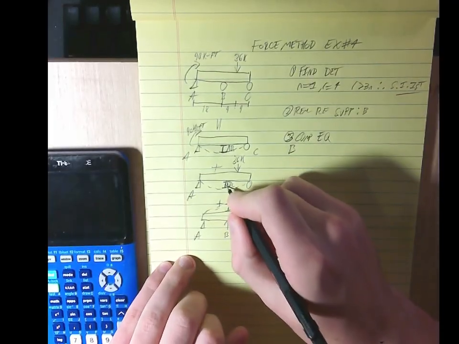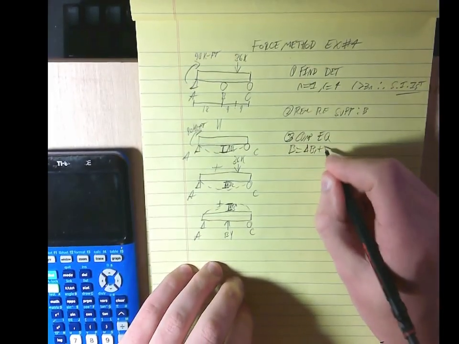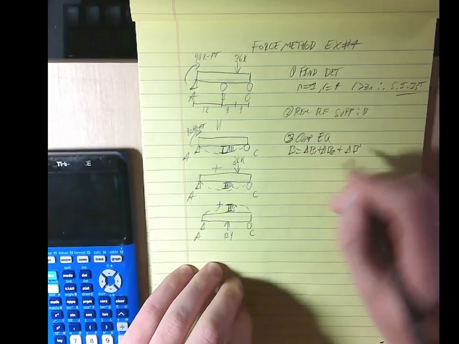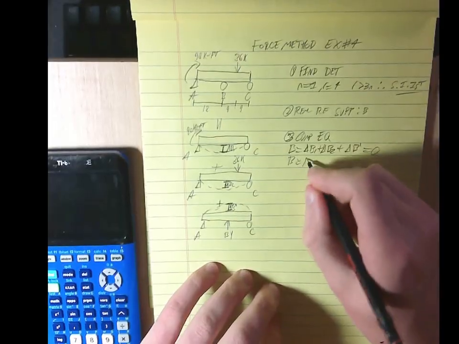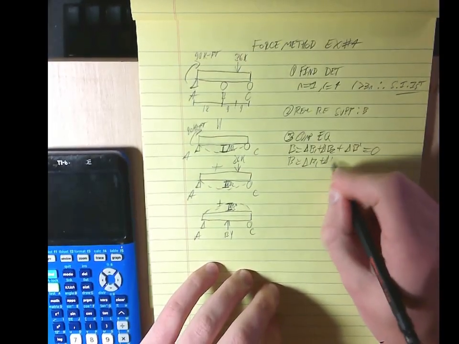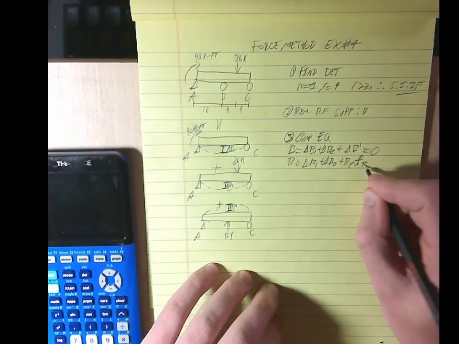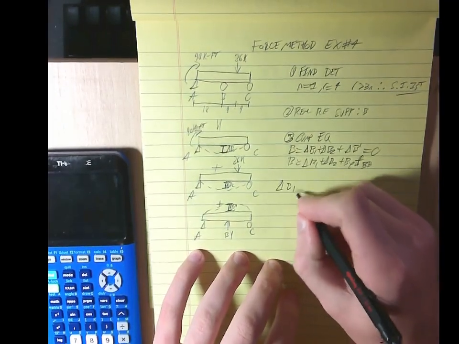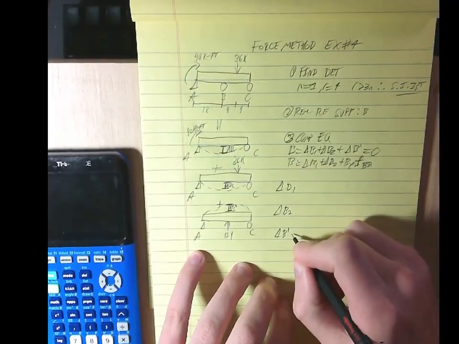Oh, forgot the deltas. So that's going to be delta B1 plus delta B2 plus delta B prime, all right there, equals 0. We can say that delta B is going to be equal to delta B1 plus delta B2 plus BY, lowercase f BB. We know it's going to come down to that. We've done this enough times. So now, what is our delta B1? What is our delta B2? And what is our delta B prime?